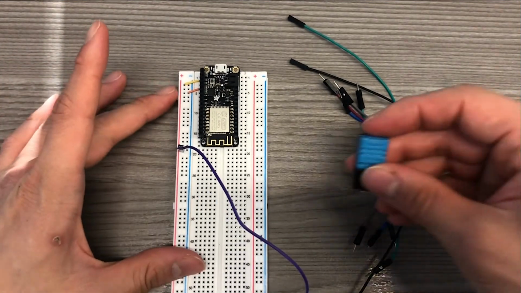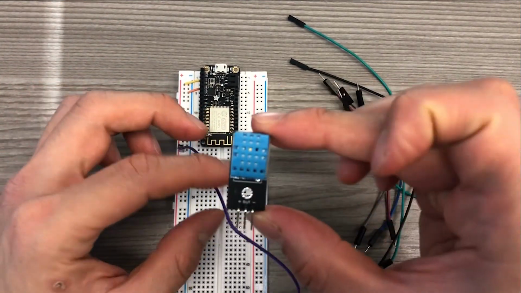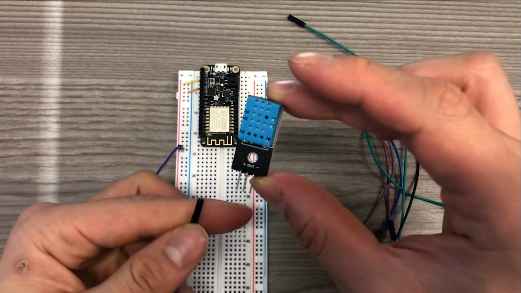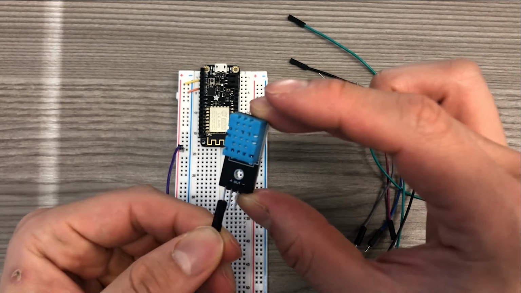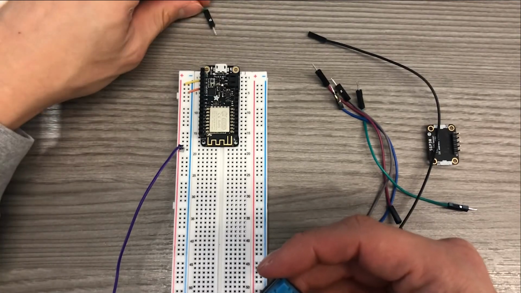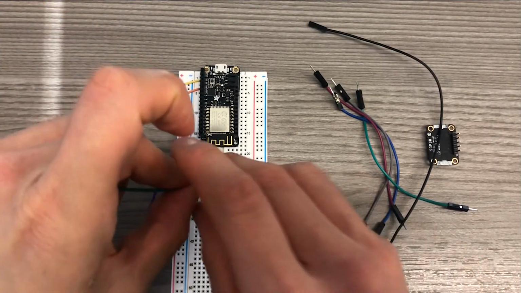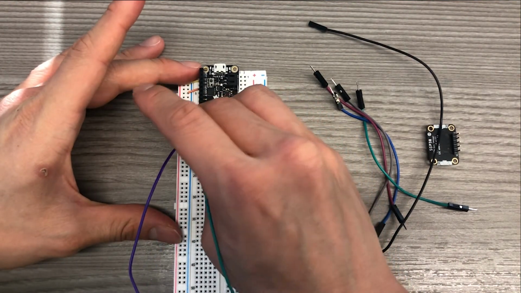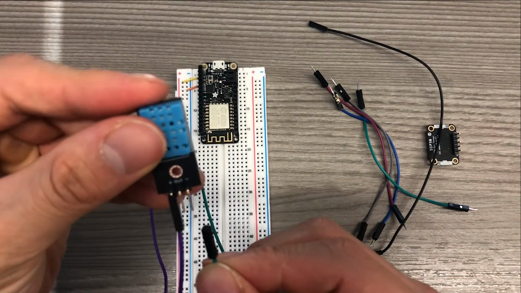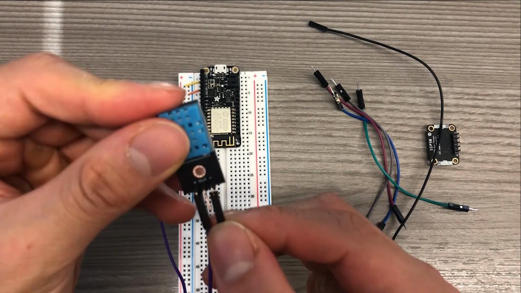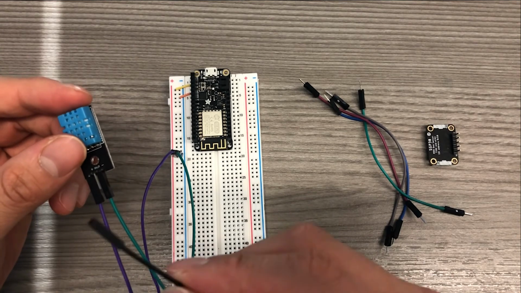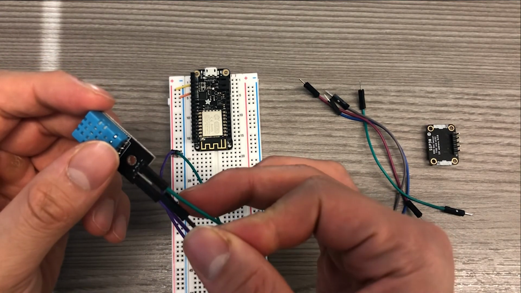On each DHT11 sensor, there are 3 pins. Keep in mind that the order of pins depends on the sensor manufacturer. Check symbols on your sensor. On my sensor, the left side is the plus pin and the right side is the minus pin. Connect the middle one with pin number 2 on the Adafruit board.